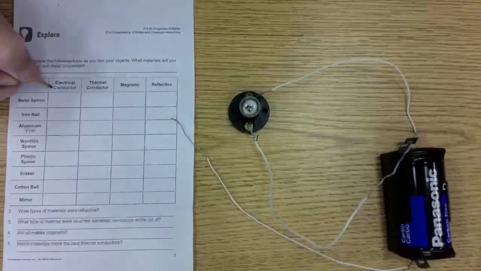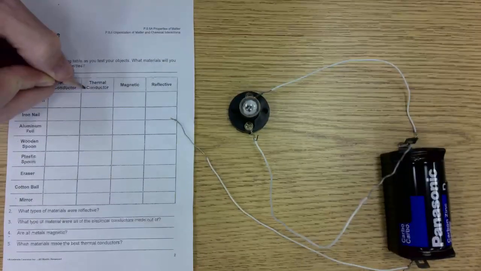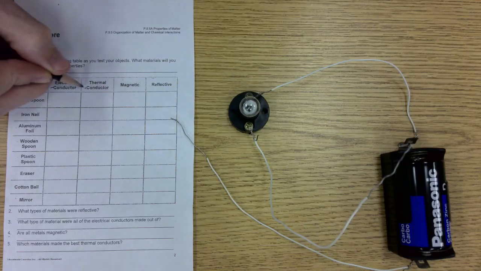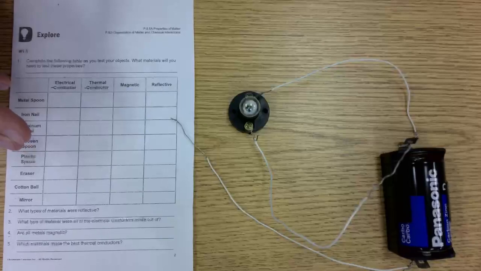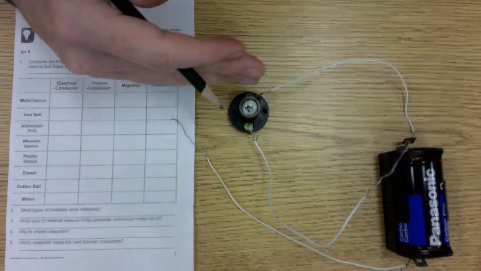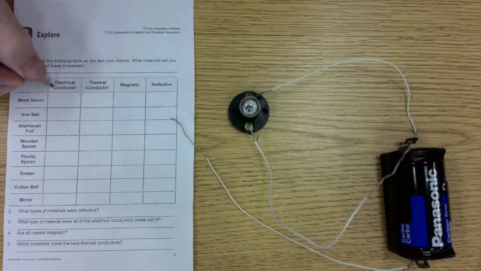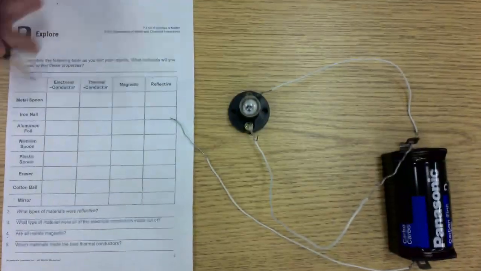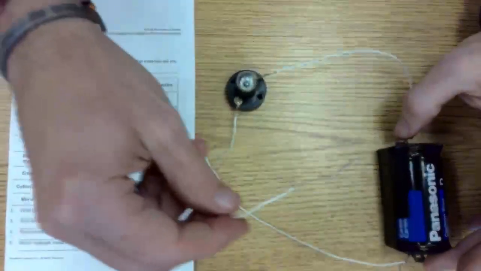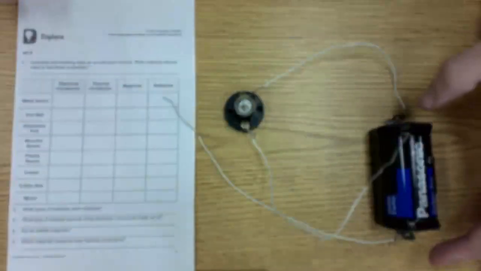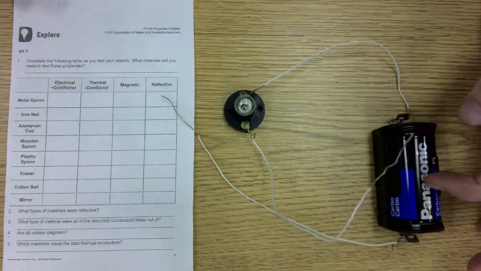So one vocabulary word we need to talk about right here is conductor. A conductor is any material that will allow energy to pass through it. And the opposite of conductor is insulator. An insulator is anything that does not allow energy to pass through it. So we can do that looking at this right here. This is a battery-powered electrical circuit.